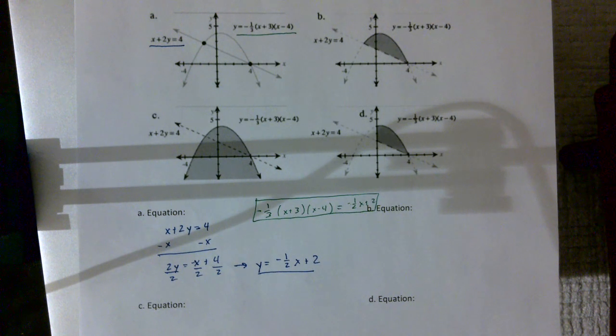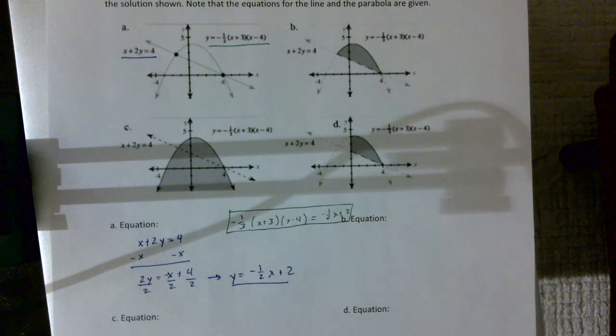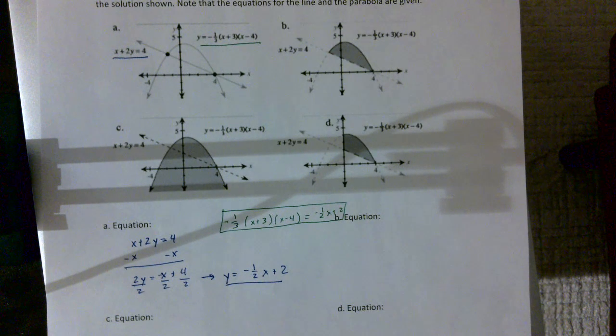So nice and easy. I think that was a pretty straightforward problem. Most of us have been doing this for a while now. With that letter B, in this case, what we end up having here is a solution. So in other words, the solution, again, in gray is what makes the answer to both these inequalities.